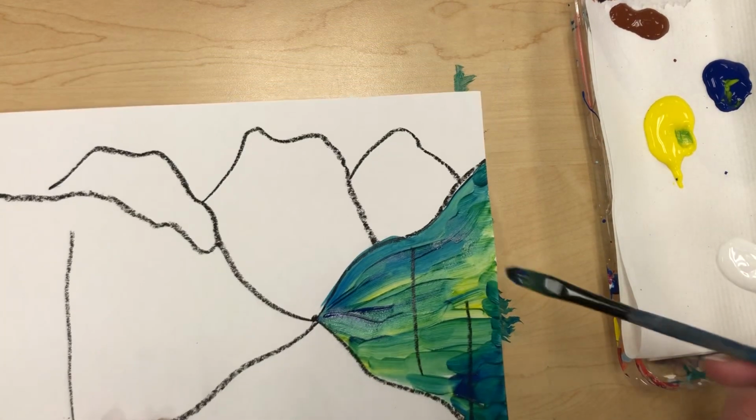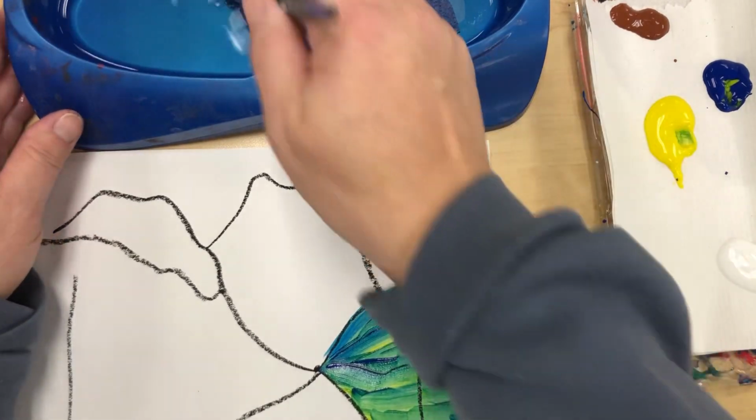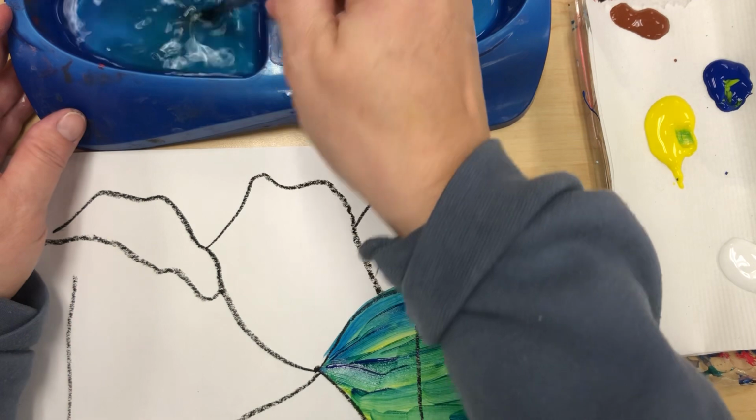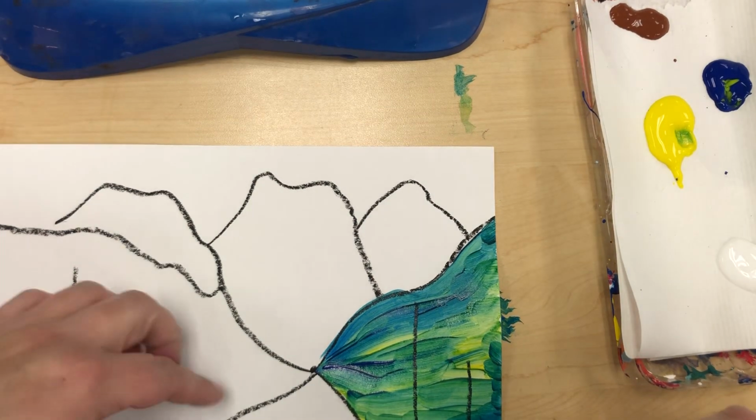And then if I'm ready to change my colors or work in another section, I will just go in my water, clean out my brush, rinse it out, sometimes wipe it, dry it off, and then I can go and work in another section.